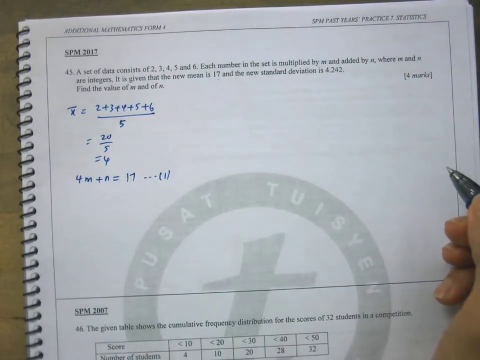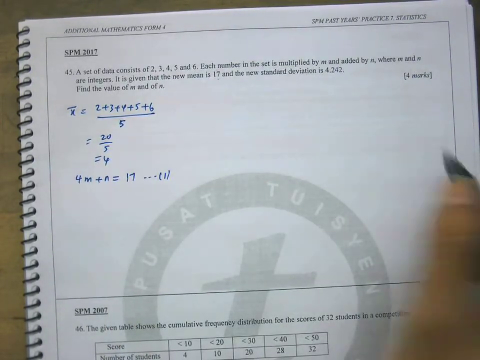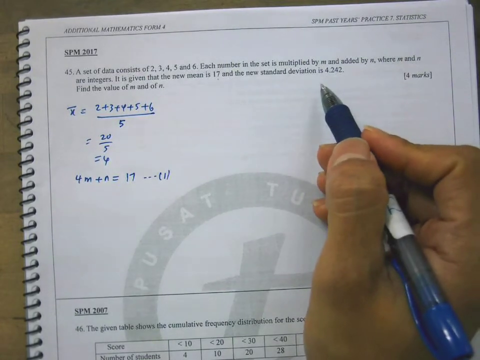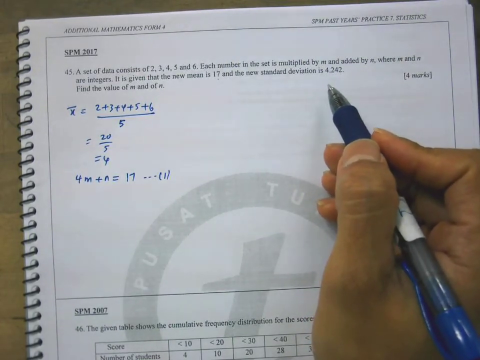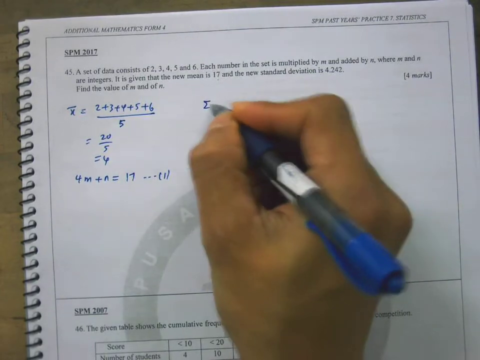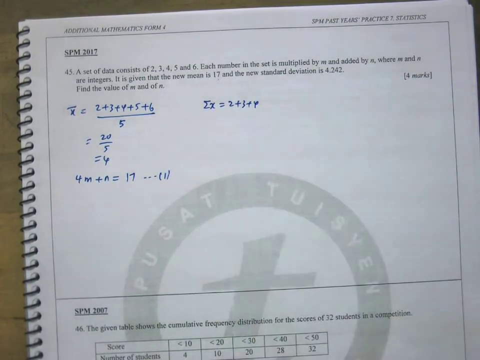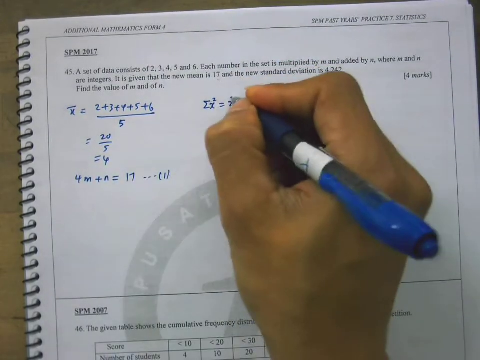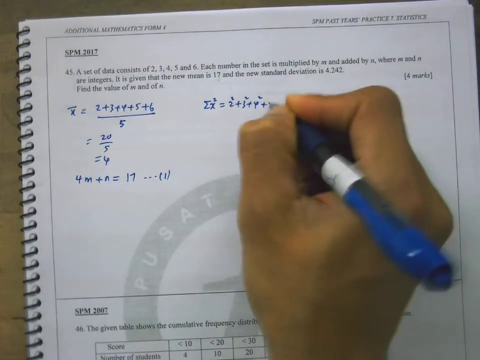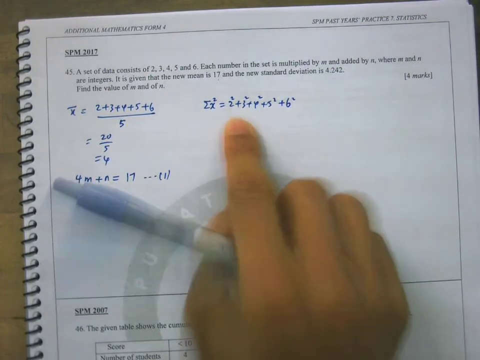Understand? Okay, but here's the thing. They gave us the new standard deviation, so we have to find out the original standard deviation. It's a bit annoying. Now, what's the original standard deviation? We find your sum x, 2, 3, 4. Okay, sum x squared, sorry. Mean I already have. Square this first. Who can help me? 90.